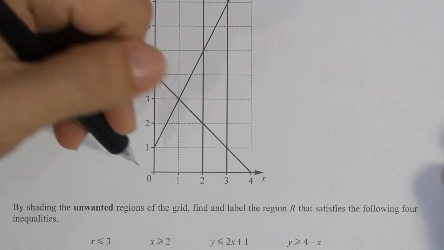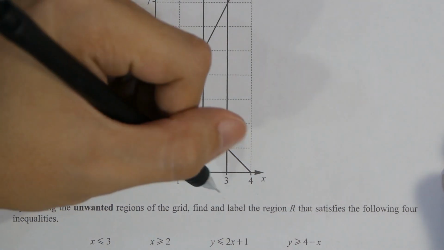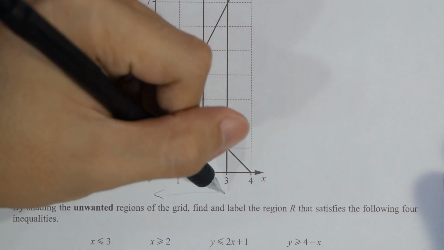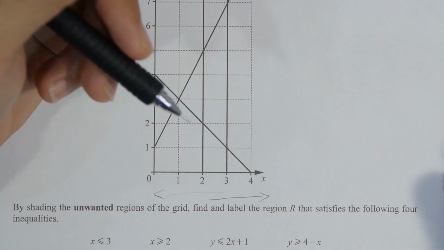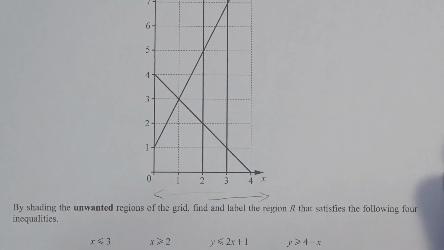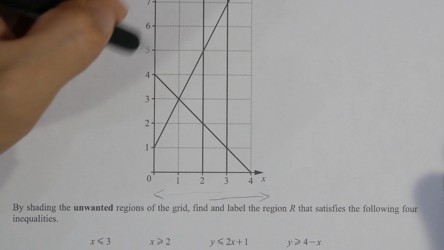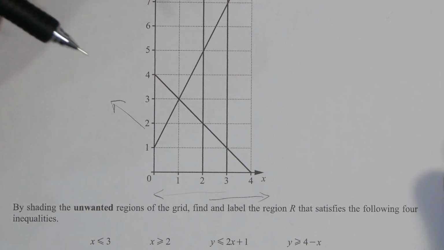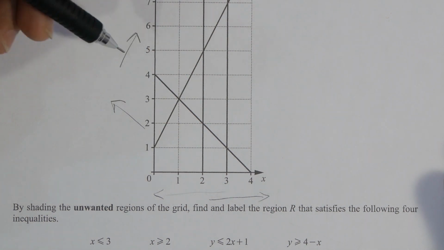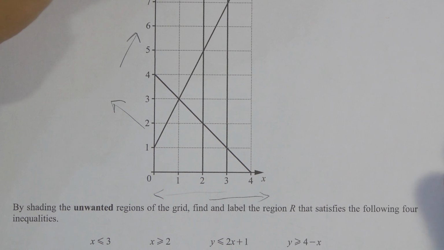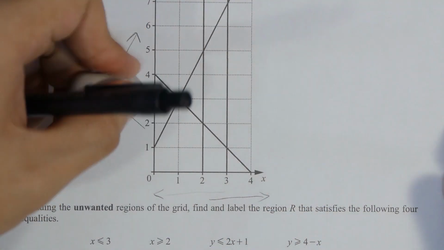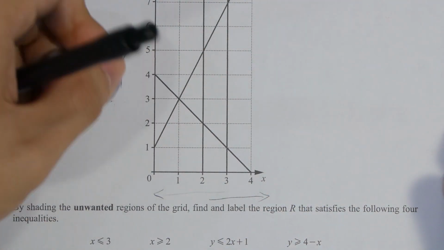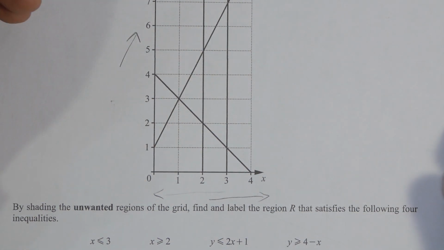Whereby for question 14, they already drew the lines for you. So x is less than or equal to 3, so it is towards the left hand side direction. Whereby for x more than 2, I drew another arrow over there. So we know that the region will be between 2 and 3 now. So you need to identify which line is referring to which one.